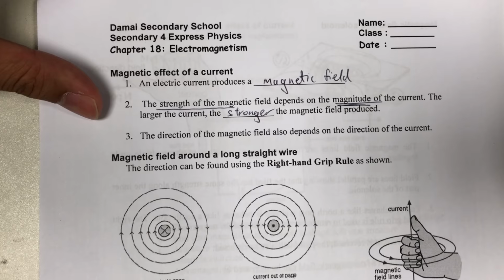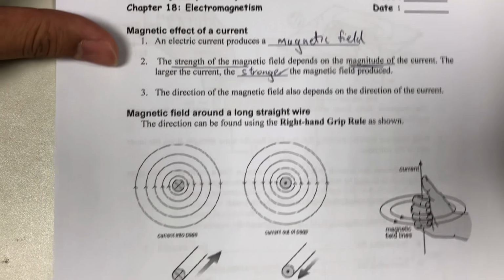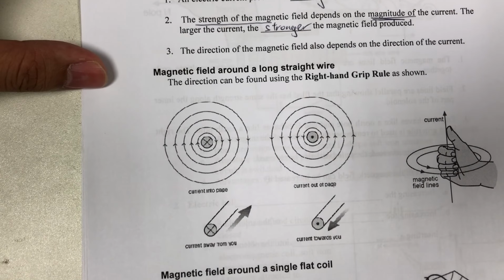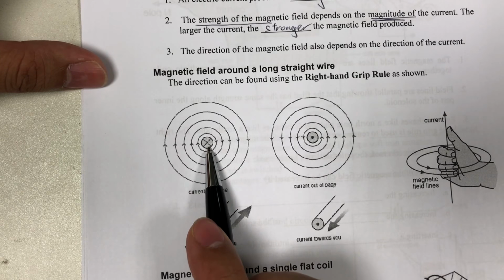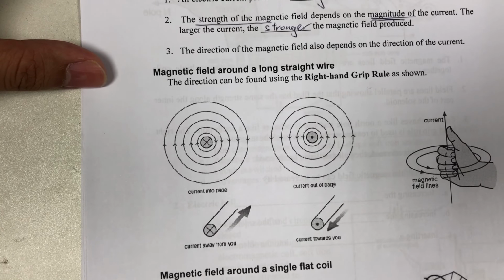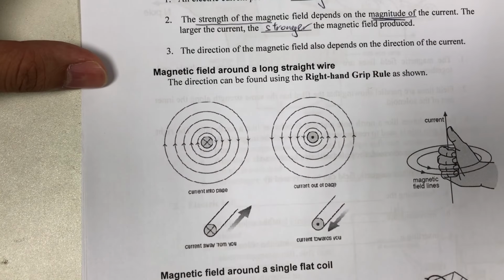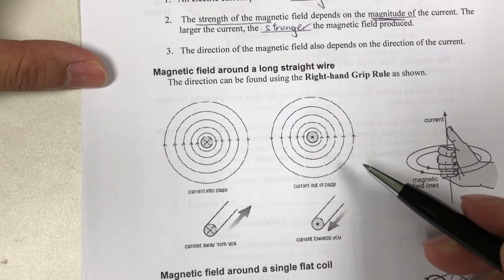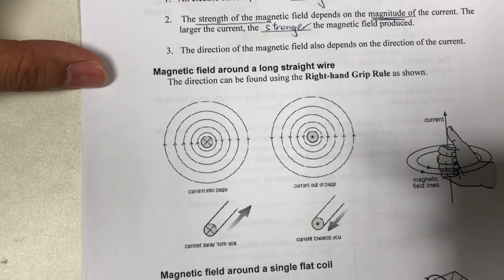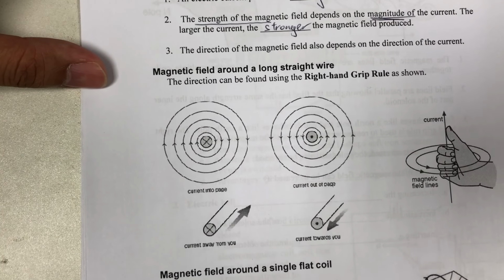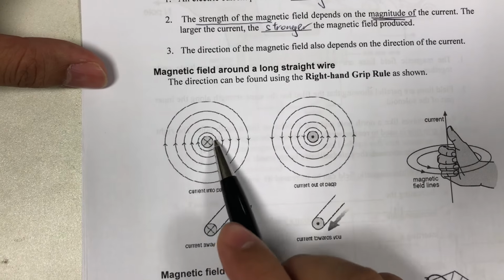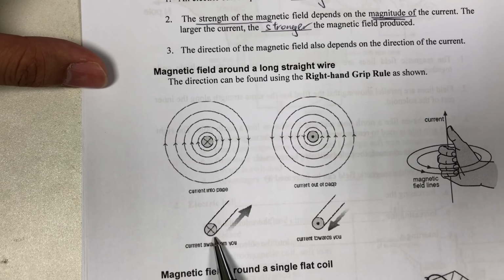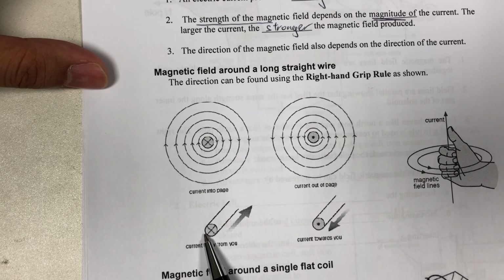So how does this magnetic field look when it is produced by a current? Here we have some diagrams. First, you need to understand that a cross means coming into the page, going into the paper, into this plane. Then a dot with a circle means it is coming out of the page, out of this plane. Looking at this shaded region, we are looking at the cross section of a wire, and a cross means the current is going into the paper.